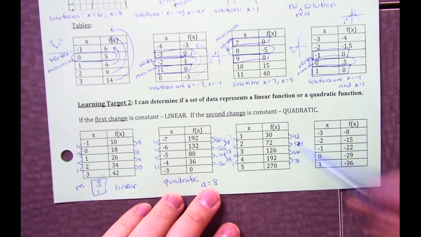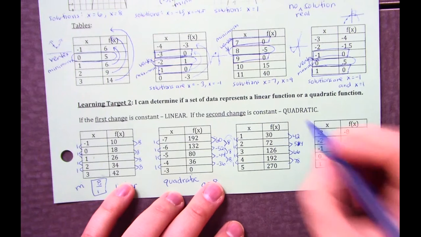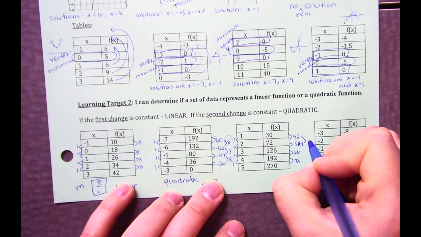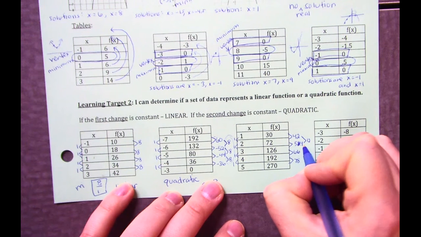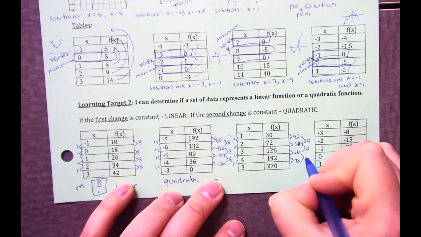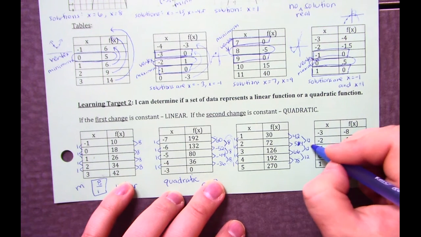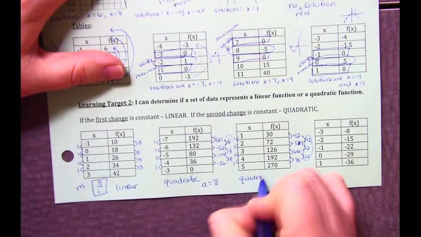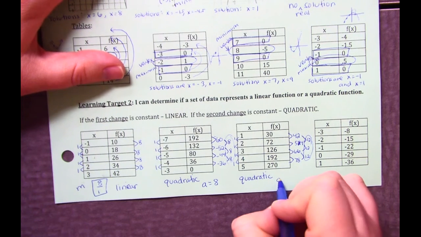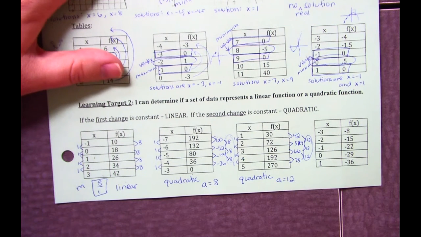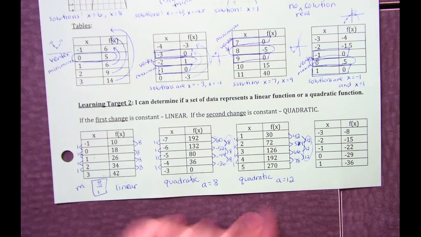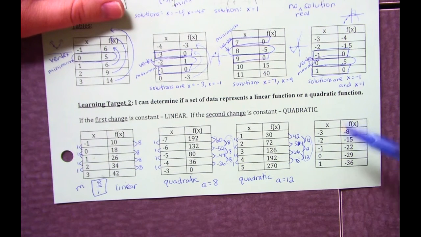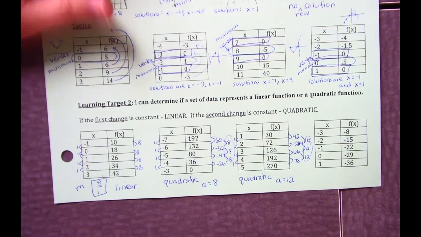That is not linear because it doesn't have a constant change. But let's look at the change in the change. If we go from 42 to 54, that's going up 12. 54 to 66 is 12. 66 to 78 is 12. So the change of the change is constant. So this is a quadratic function. And if I were to write the function, I would make sure that my A value is 12. We'll talk more in the next week or so about what that A value means and how that relates to the actual writing of the function. But for now, we just know that this is a quadratic function and the A value is 12.